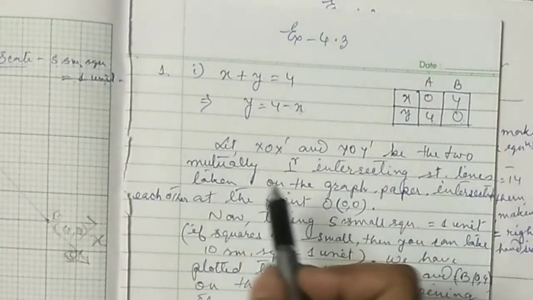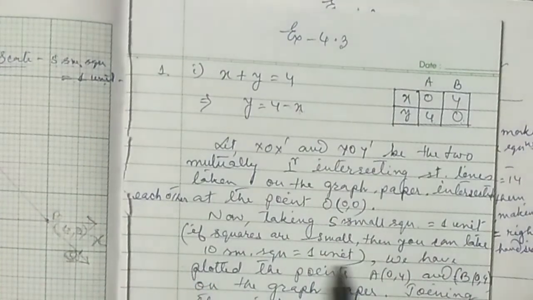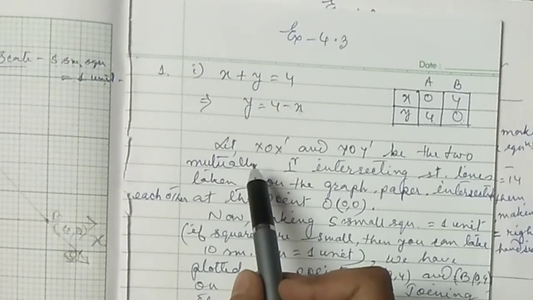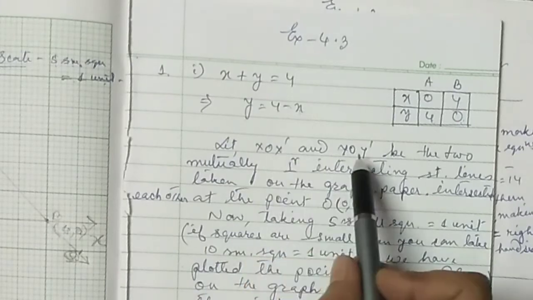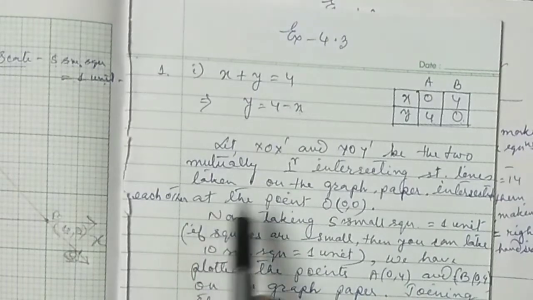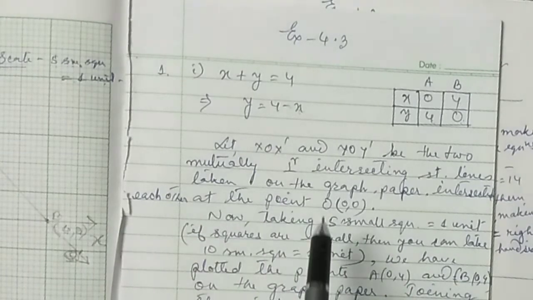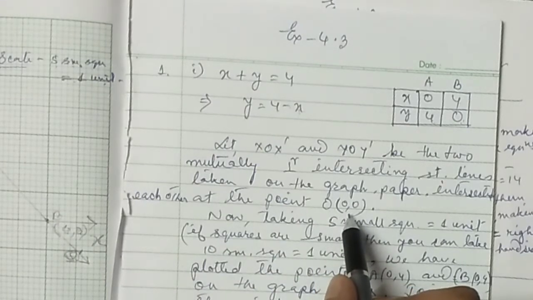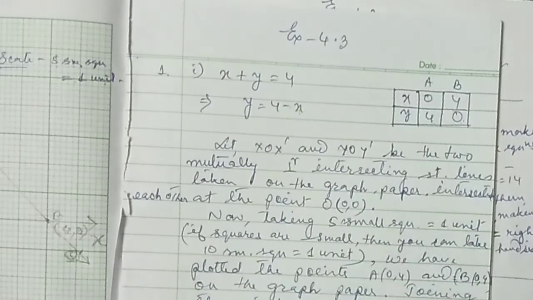Then after that you have to mention the axes on which we will plot the points. So both the axes are called x-axis and y-axis, and we mention them as XOX dash, YOY dash, two mutually perpendicular intersecting straight lines taken on the graph paper, which intersect each other at a point O, which is named as origin, and its coordinates are 0, 0. Always its coordinates are 0, 0.